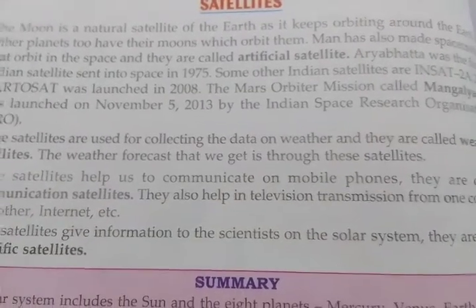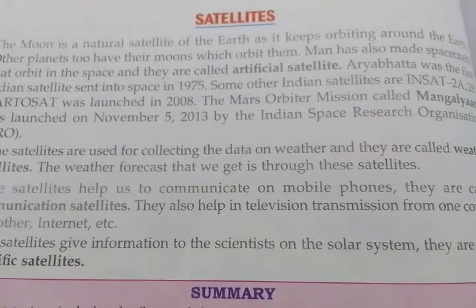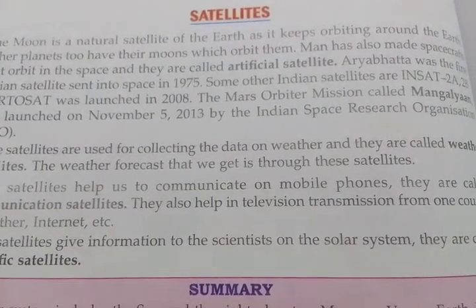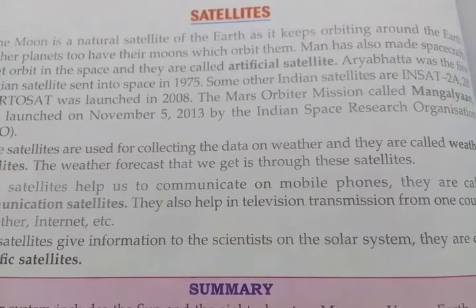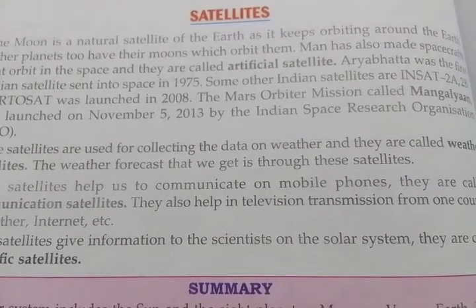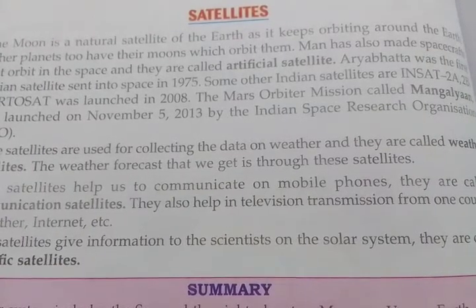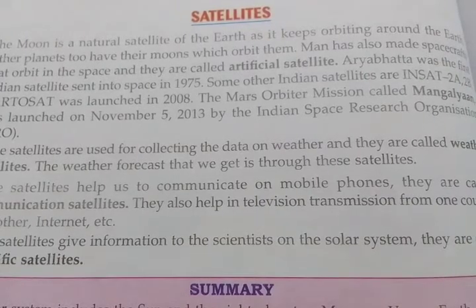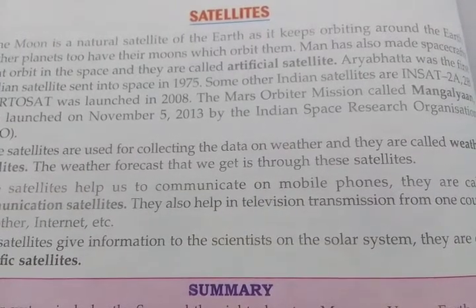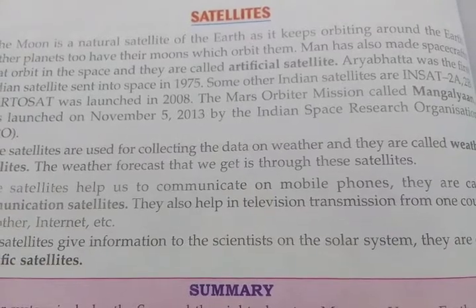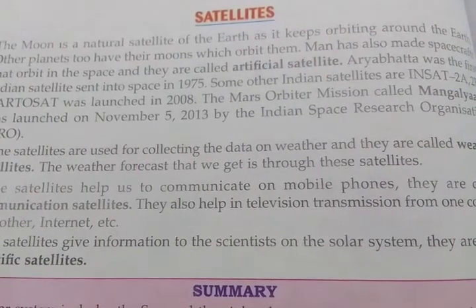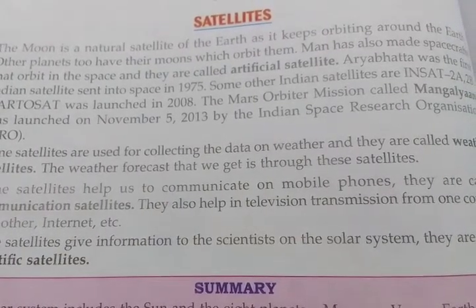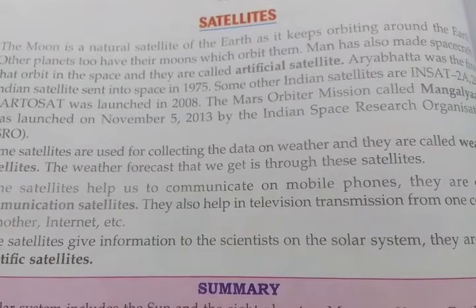Some satellites are used for collecting the data on weather and they are called as weather satellites. The weather forecast that we get is through these satellites. Some satellites help us to communicate on mobile phones, those are called as communication satellites. They also help in television transmission from one country to another, internet, etc. And some satellites give information to the scientists on the solar system. They are called as scientific satellites. So, these are all about satellites.